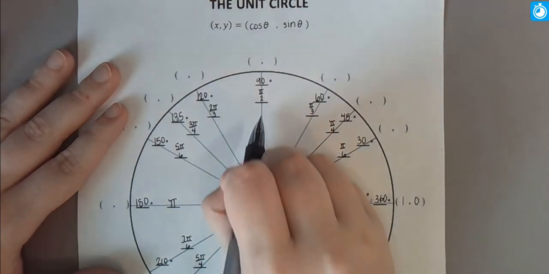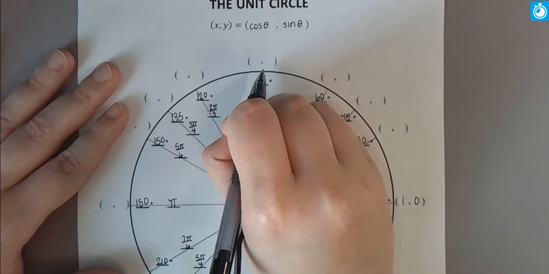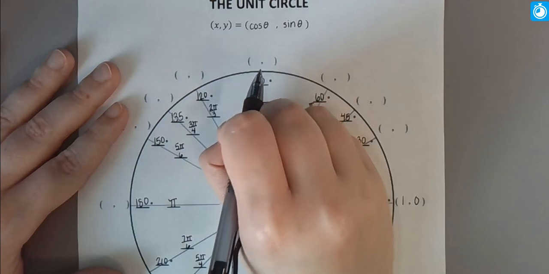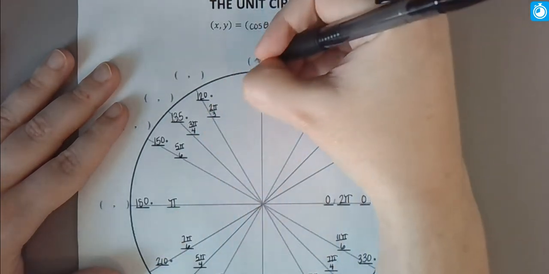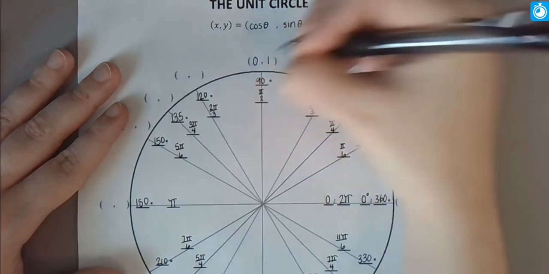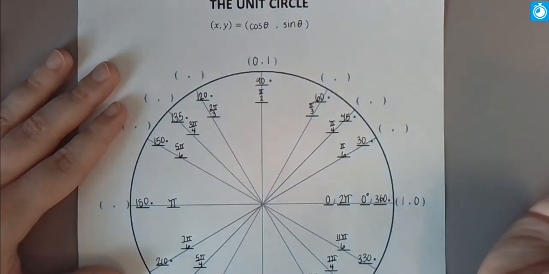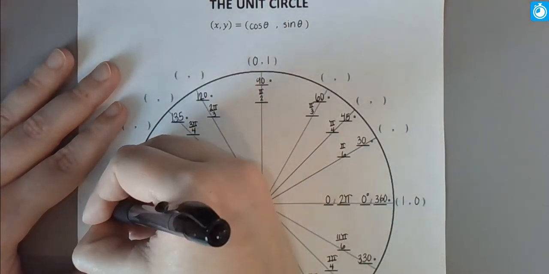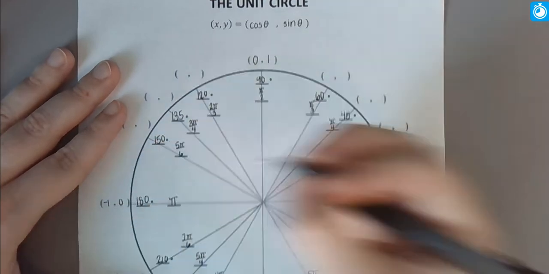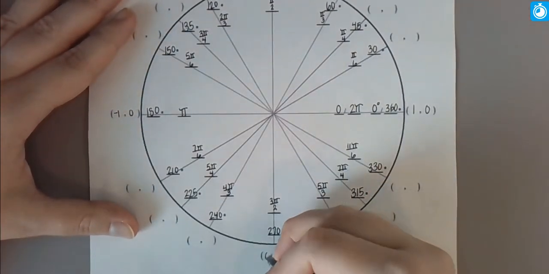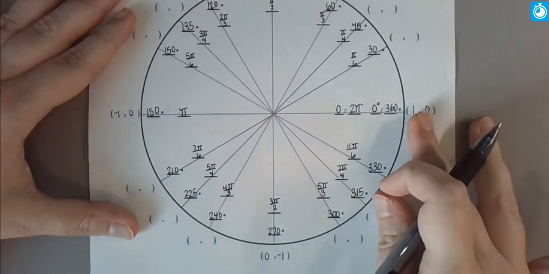If we're on the y-axis, again, we've traced the radius, so we've gone 1 unit. And if we're on the y-axis, the x-coordinate has to be 0. So this would be 0, 1. And then same thing for the other ones. This would be -1, 0. And this would be 0, -1.